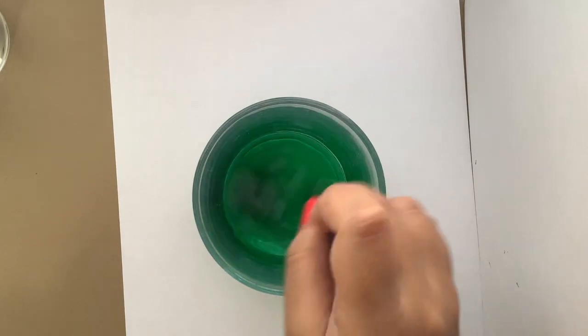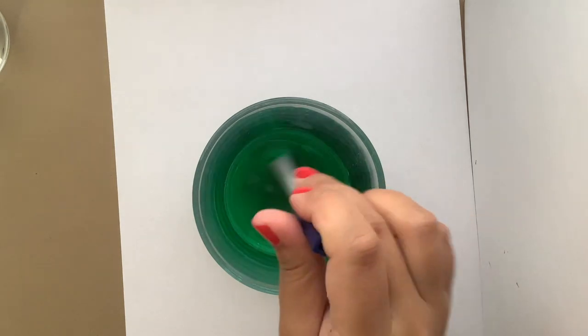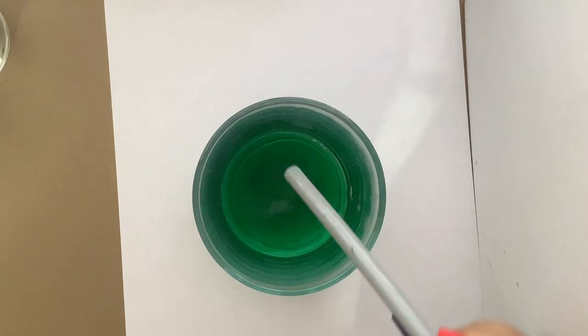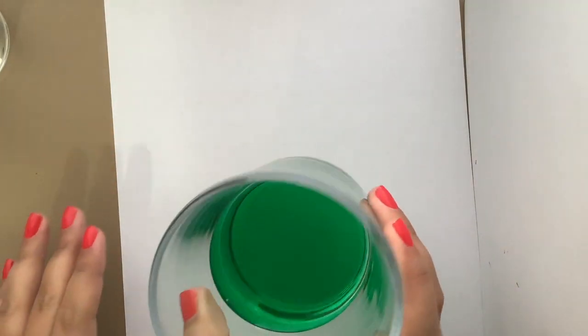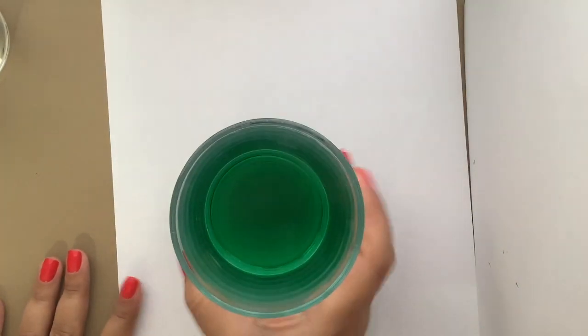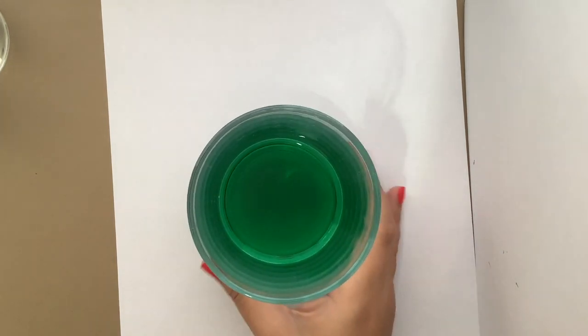I'm just gonna stir it around with my fancy chemical instrument, a pen. And now we see that we have this green color, right? So what I'm gonna do is make a dilution. I'm gonna dilute this solution.